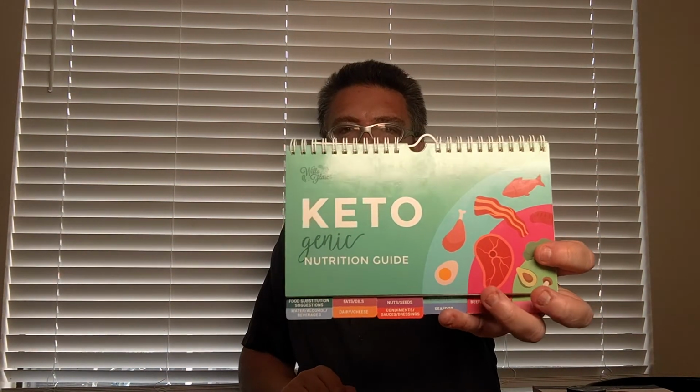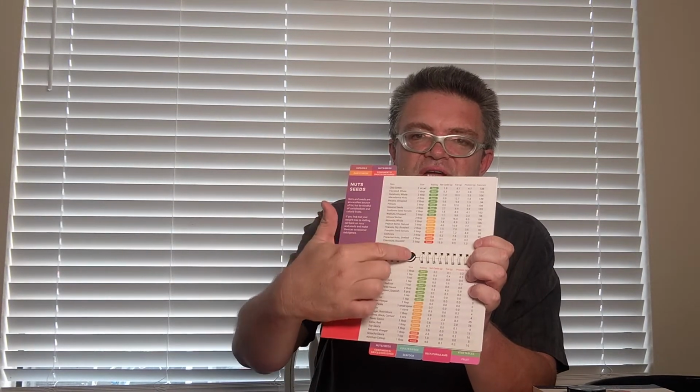So the first one I want to talk about is the Ketogenic Nutrition Guide. This is a fantastic reference piece. I have this hanging up on my refrigerator. They built in a magnetic plate on the back, so you can just hang this up on your refrigerator, no problem. And if you look down below here, you'll notice there's a series of tabs of different food groups that you can consume when you're following the keto diet. And the nice thing about this is they have all the different kinds of foods listed here for you. If it's green, you know this is a keto-friendly food. As you start moving down towards red, obviously if it's red, you want to avoid that food.